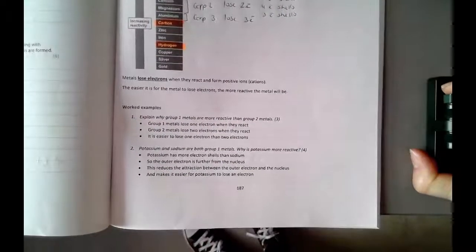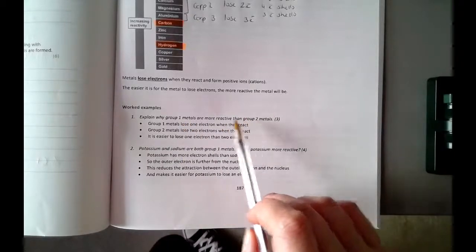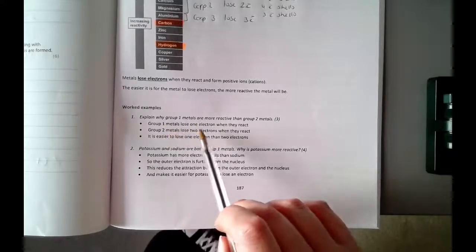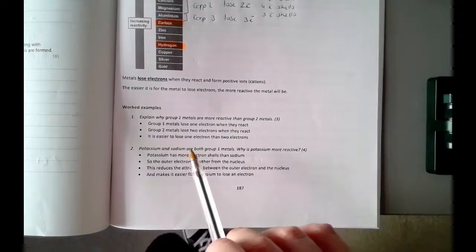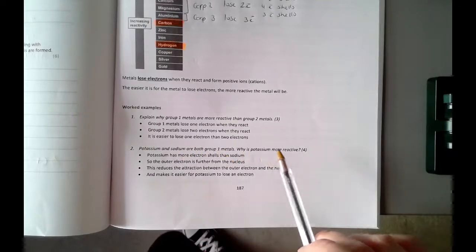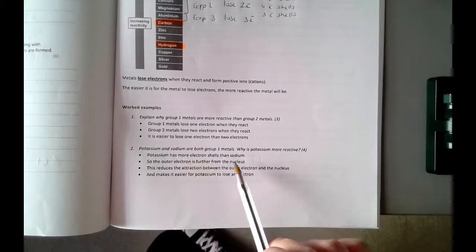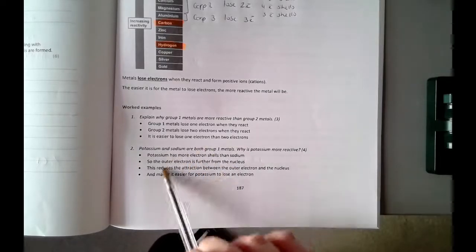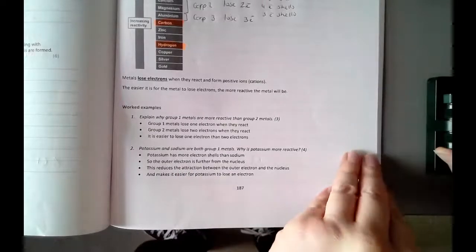Beneath here, I've just got two worked examples, okay? Why are group 1 metals more reactive than group 2? Say what they need to do to react. Group 1, lose 1, group 2, lose 2. And then it's easier to lose 1 than to lose 2. Potassium, sodium are both in group 1. Why is potassium more reactive? More electron shells, outer electron is further, reduces the attraction, easier to lose. To be fair, that question typically comes up more from CC13, which is a paper 2 topic called groups.